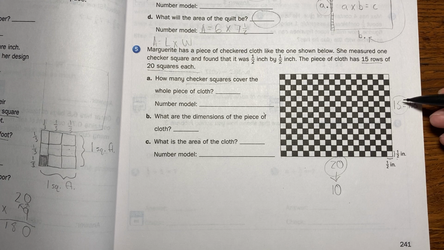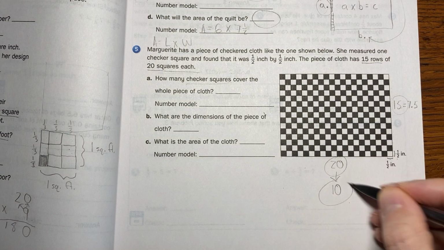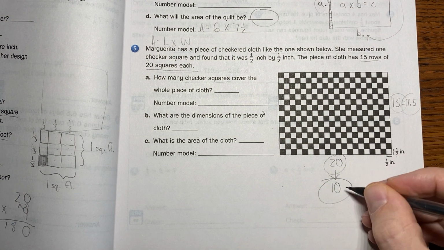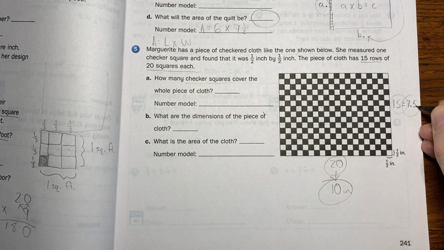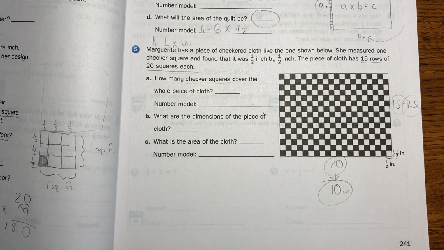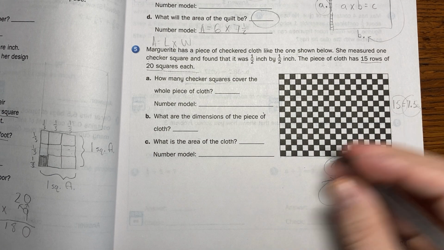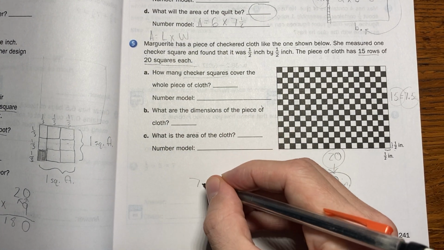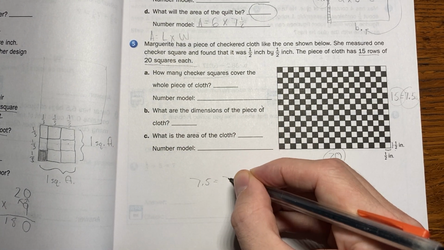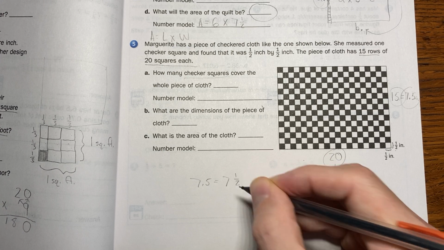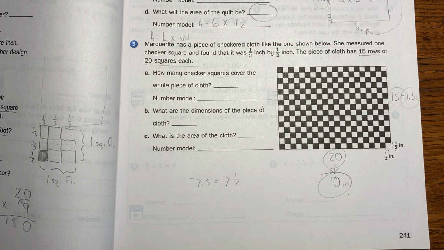So sometimes the easier way is just literally to do half of 15 if you know how to do it. And half of 15 is 7.5. So here are your dimensions. These are going to be inches. You may have also noticed 7 1/2, just a quick reminder, is the same as 7.5.